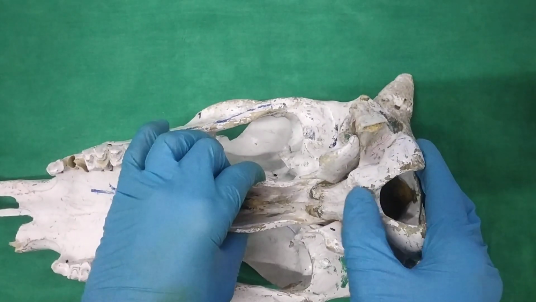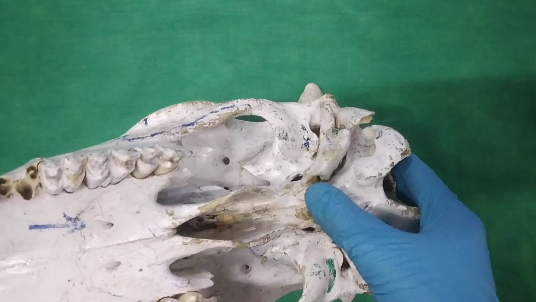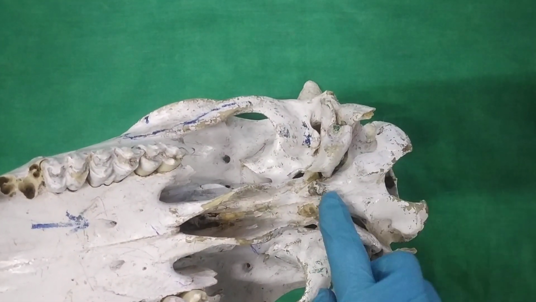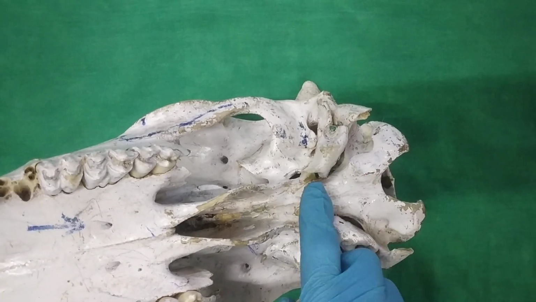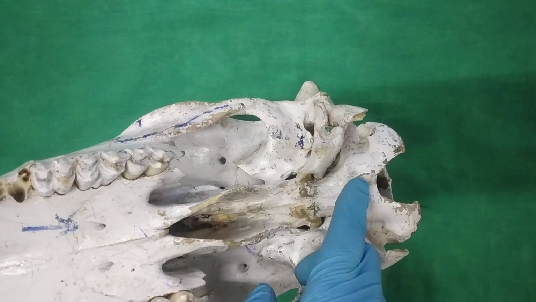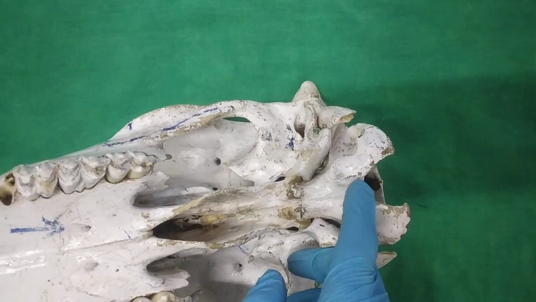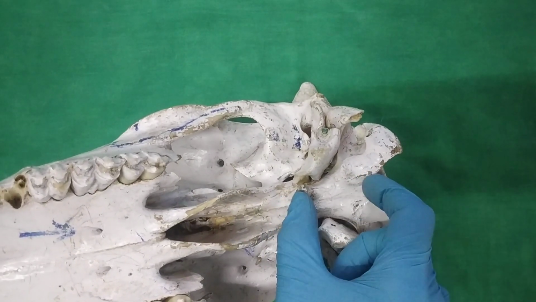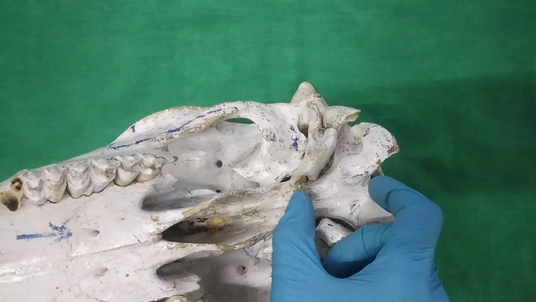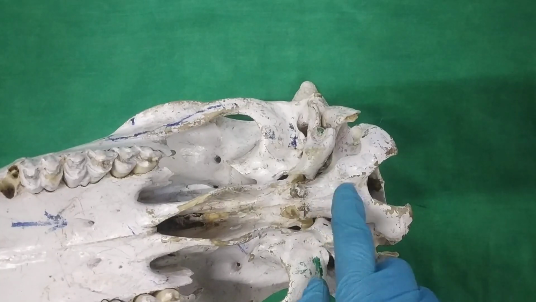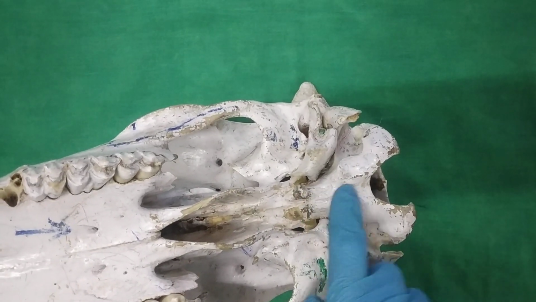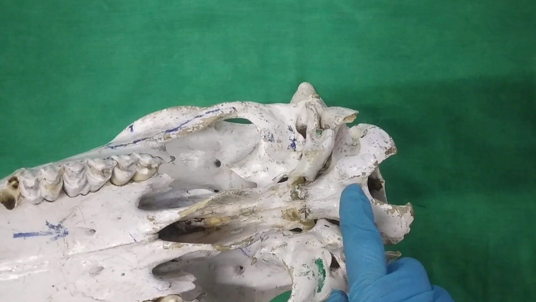Now coming to the third part, इसको क्या हम बोलते हैं? That is the basilar part or basioccipital. The basioccipital extends from the ventral margin of the foramen magnum, and it forms the base of the cranial cavity, that is the floor of the cranial cavity.